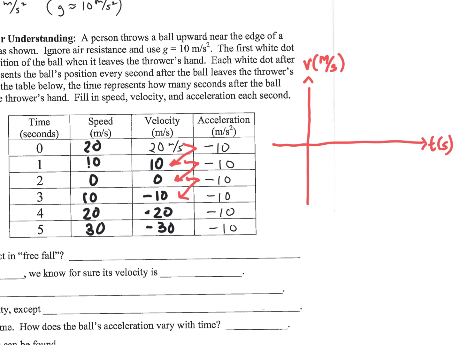It started at positive 20 here, so there's 10, negative 20, negative 30, okay? Then we went 1 second, 2 seconds, 3 seconds, 4 seconds, 5 seconds. Where did my velocity end at 5 seconds? Down here at negative 30, didn't it?